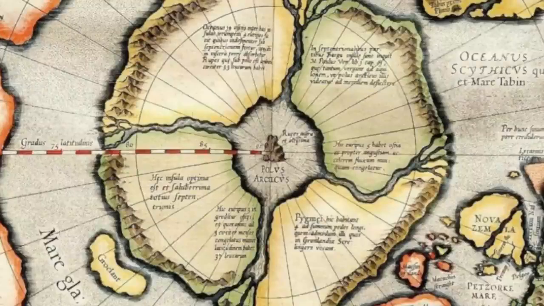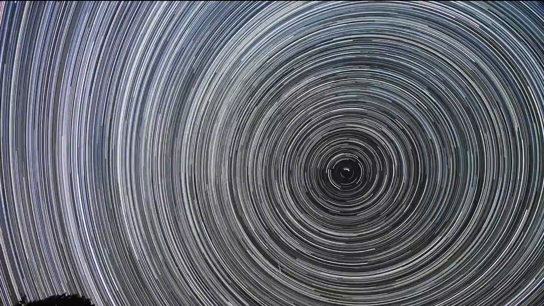A magnetic rock or mountain at the center, at the North Pole, with the northern star Polaris fixed right above, unchanging, while the rest of the stars and constellations in the firmament revolve around it.